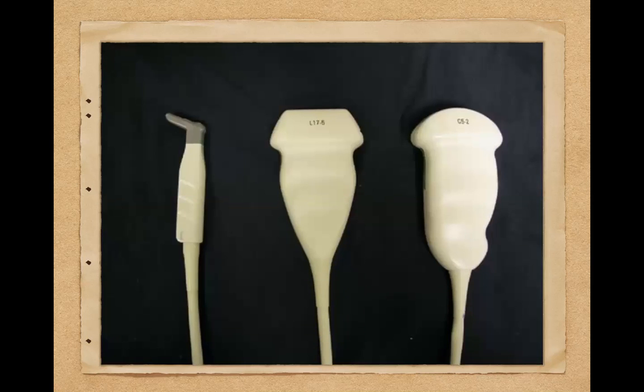And those are the different probes we use: our hockey puck, our linear array, and our curvilinear array.